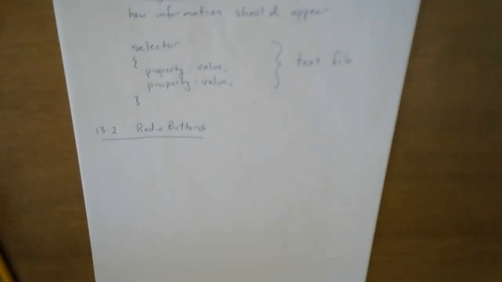Code listing 13.15. Did you type that one in with the 2 pictures? I'm looking in my notes and I don't see. You did. So you got that one in, and you did get an example of a radio button. Questions on radio buttons?